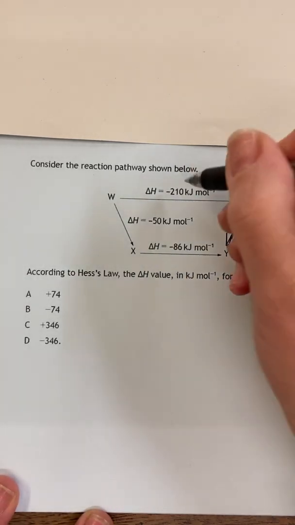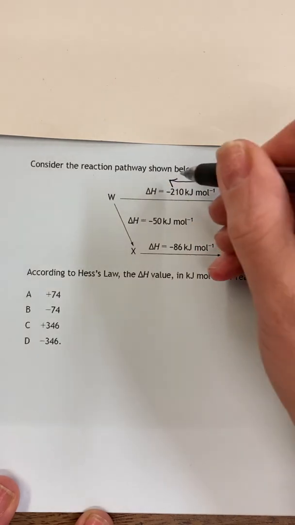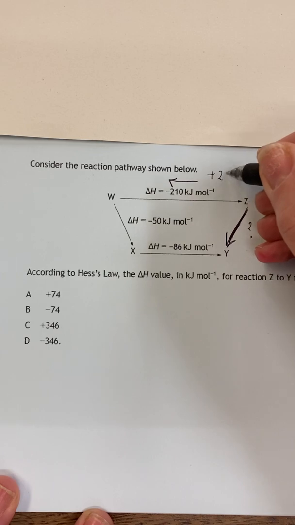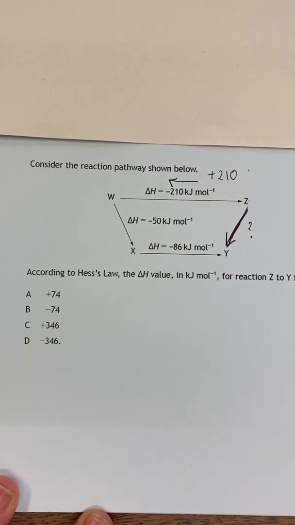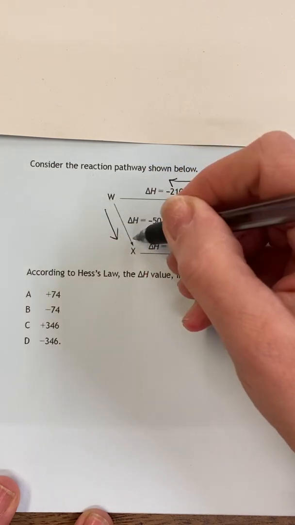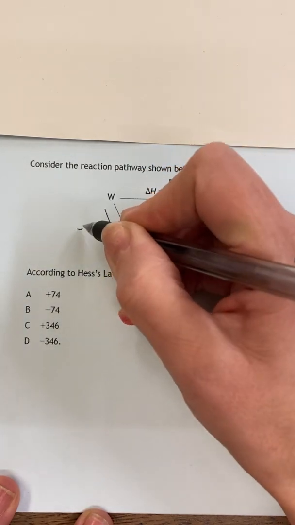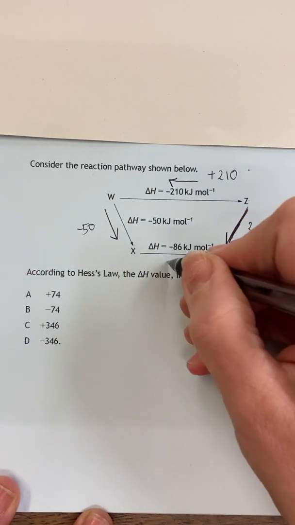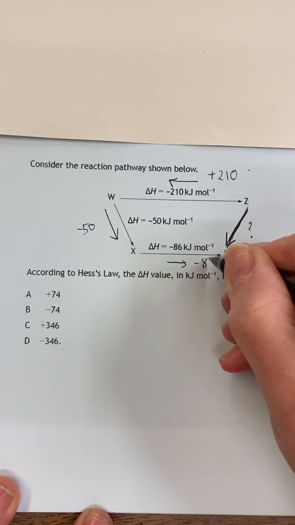So because we're going from Z to W now, we've flipped the arrow round. Therefore, we'll have to flip the sign, and this now becomes 210, positive 210. Look at the next one, we're still going the same direction as the arrow, therefore we're still negative 50. And then for this one here again, we're still going the same direction of the arrow, therefore we're still negative 86.